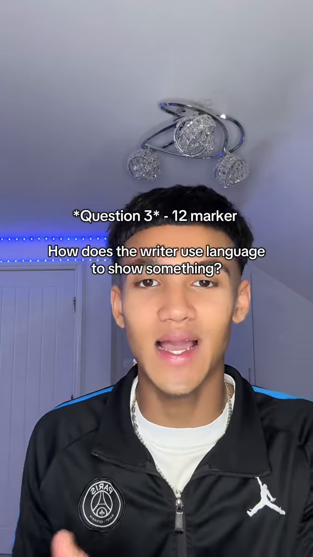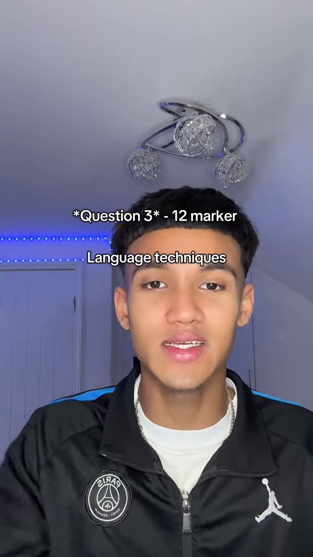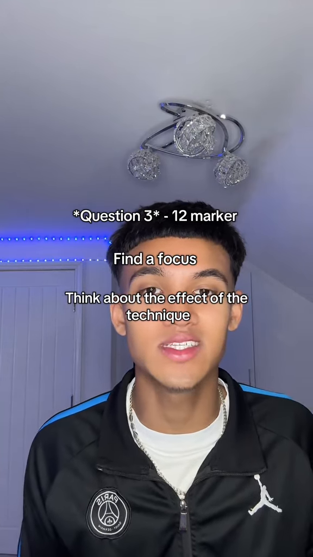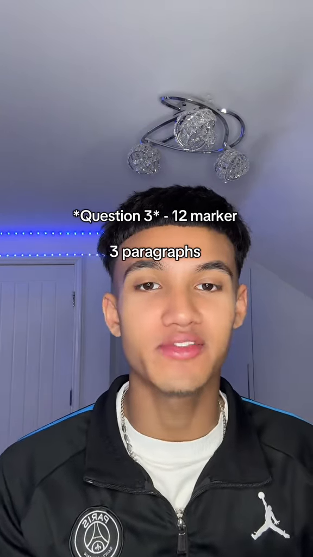Now moving on to question 3, this is a 12 marker, and the question will say, how does the writer use language to show something? So this is a gift of a question, and what you want to do is look for different language techniques. Examples of language techniques: your adjectives, nouns, verbs, similes, metaphors, personification, alliteration. So look out for these different techniques and then think about the effect of it. What does this technique show about that specific topic? I'd say to do around 3 paragraphs for this question.